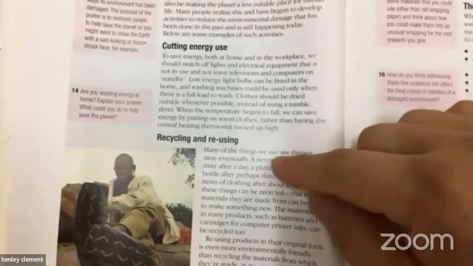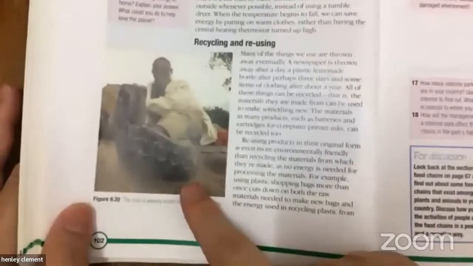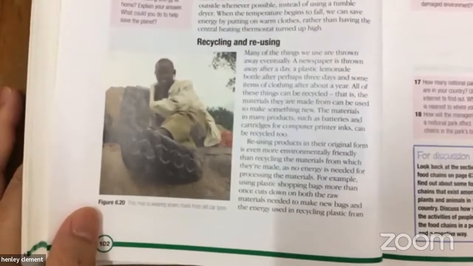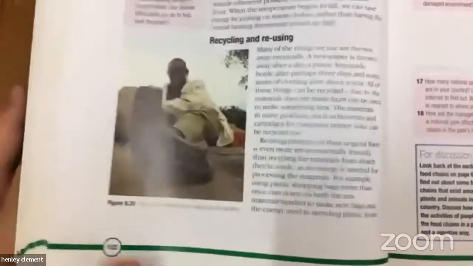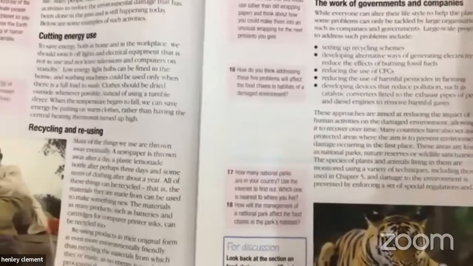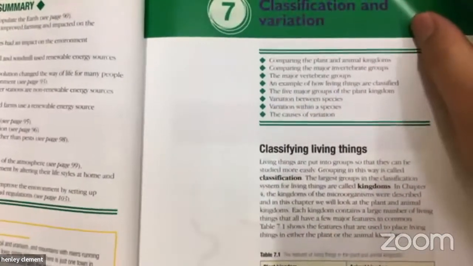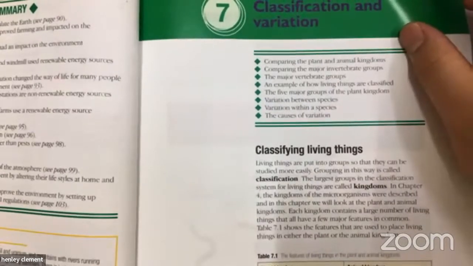Okay. So to save our planet, we need to cut down our energy use, recycle and reuse. Can you see? This is an old tire used to make shoes. And then the work of the government and companies. There are some things you need to memorize and understand. Okay. Lastly, this is the last part. So this is the whole thing of the biology already.